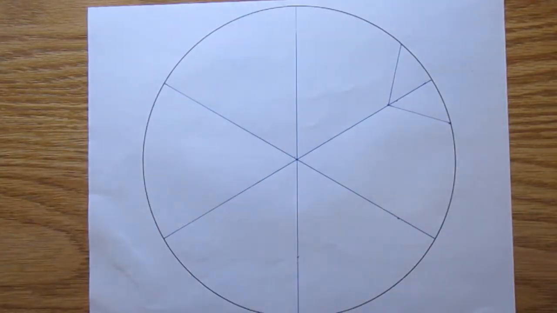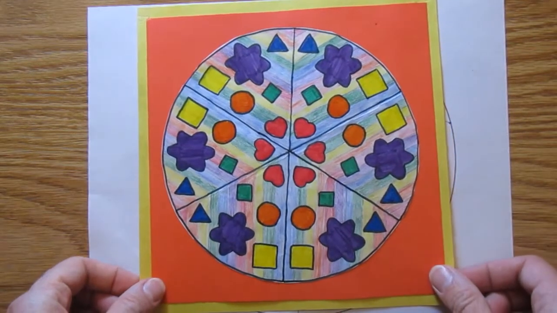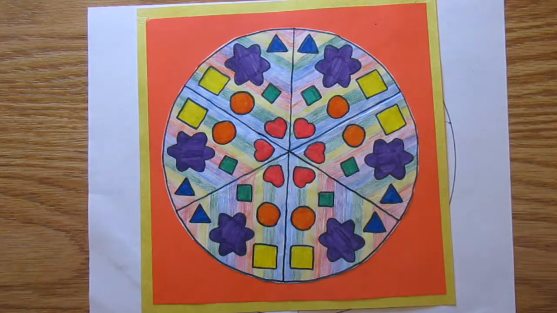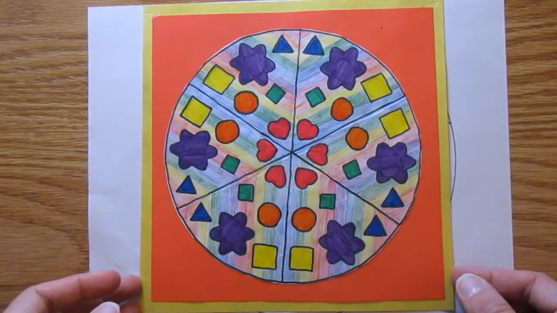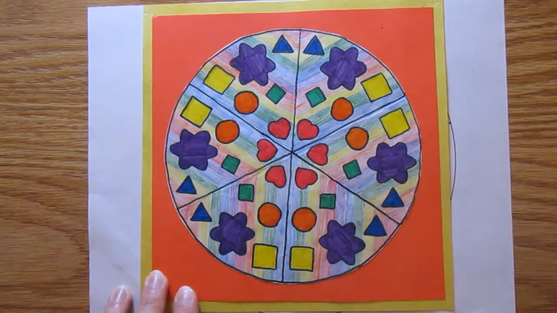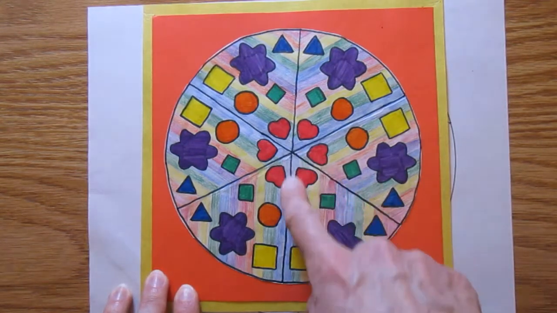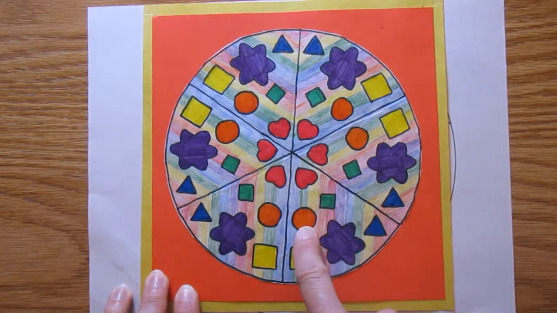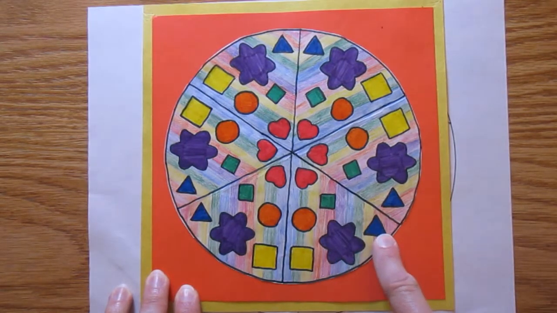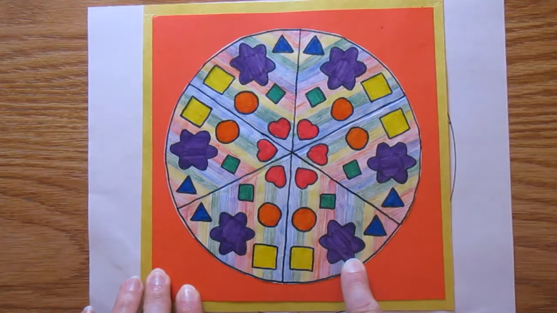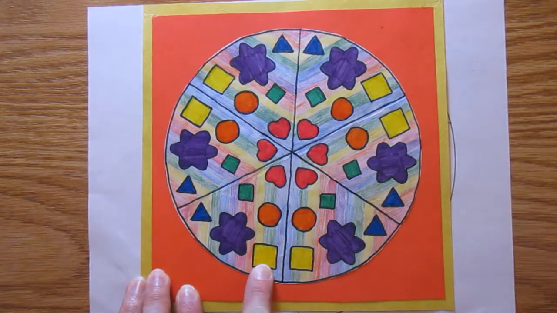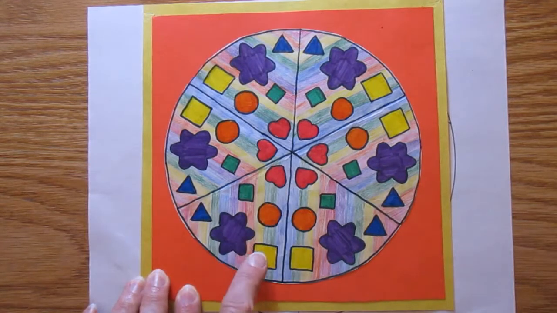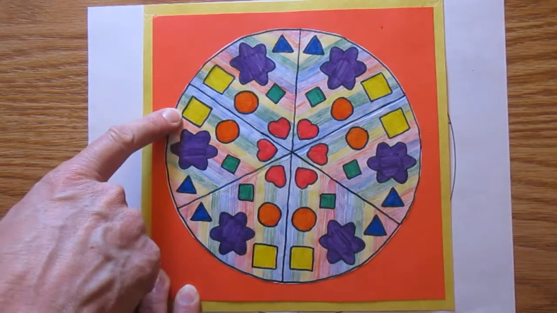So some examples of what this might look like at the end. Here's an example of somebody who did this. They've got the 6 sections, and they used some stencils for the purple flowers, but you can see that each section had a heart, a circle, a yellow square, a green square, a blue triangle, and you've got the purple flower. And they would reflect this over the line of symmetry, and then reflect that, and once they filled that in, reflect those over the next line of symmetry.